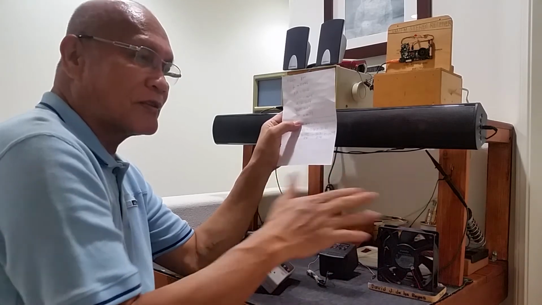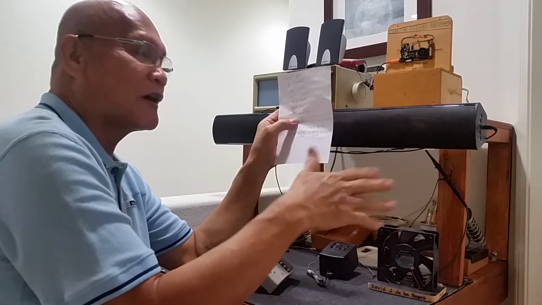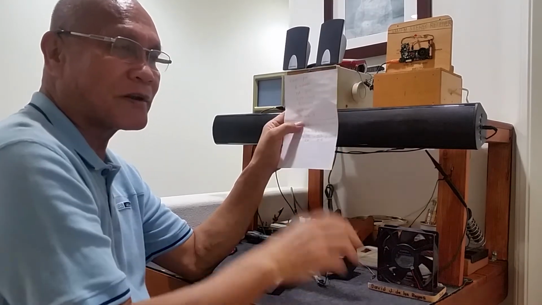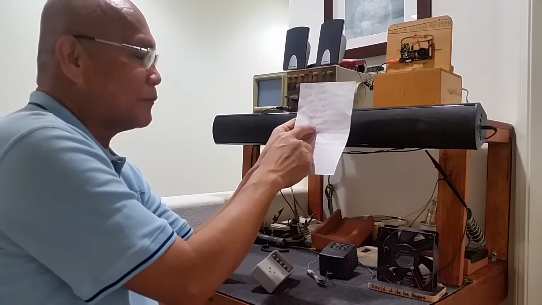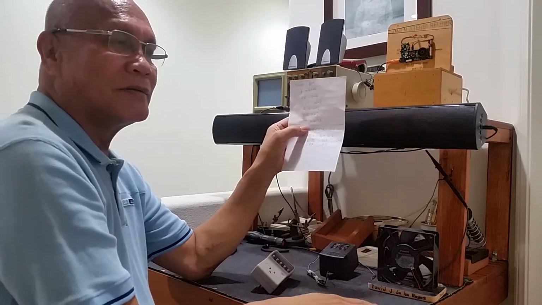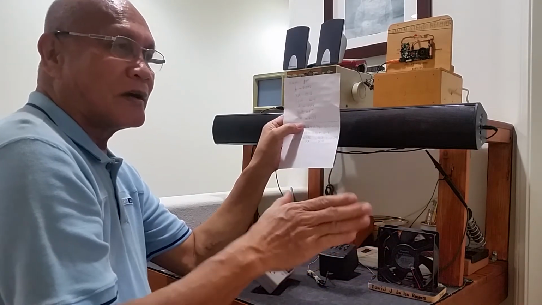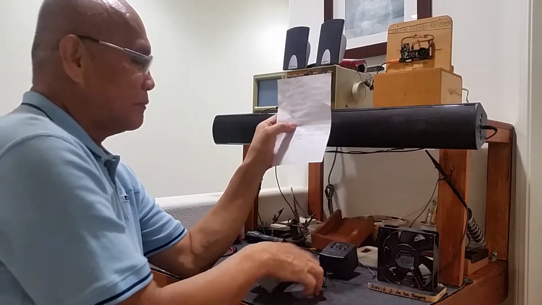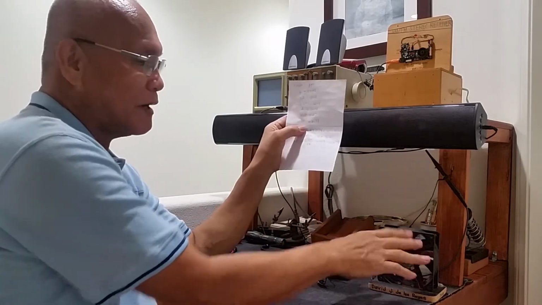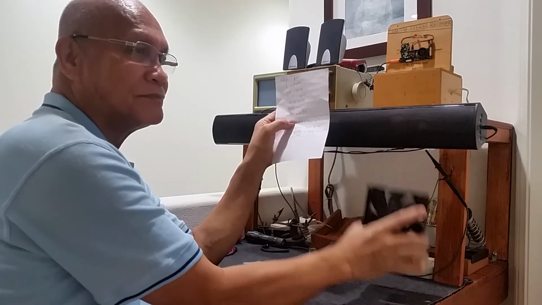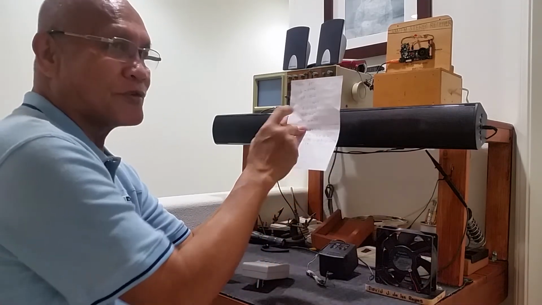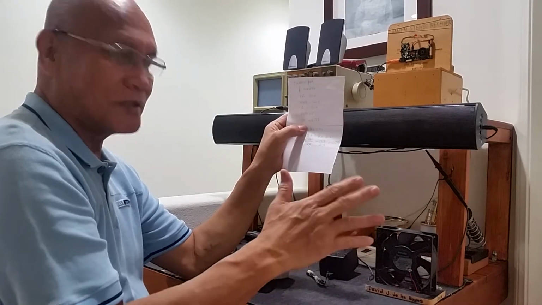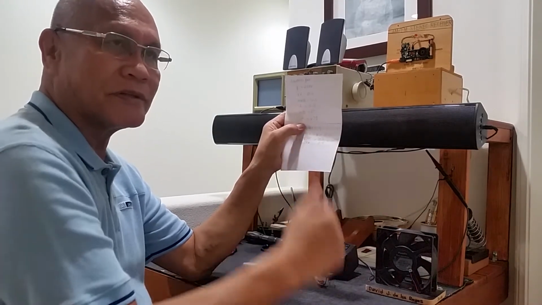In electrical engineering calculation, power factor is the ratio of the true power over apparent power. If the power factor is 1, your load is very efficient. There's no wastage. Here, the power factor of the electric fan is 0.79, meaning the efficiency is only 79%.